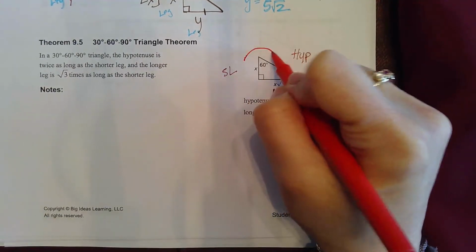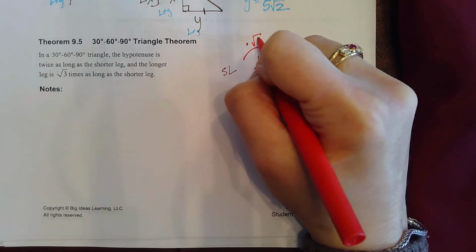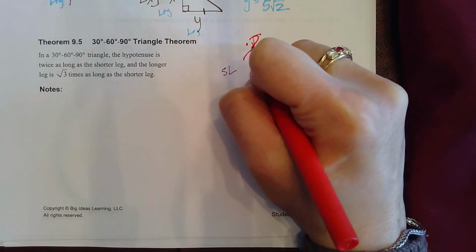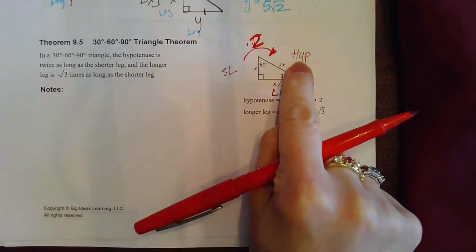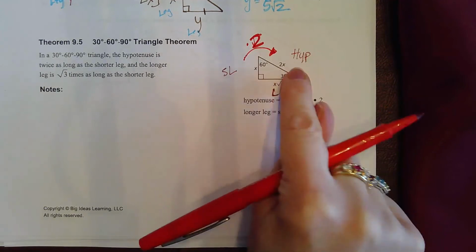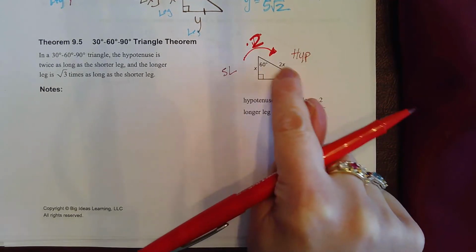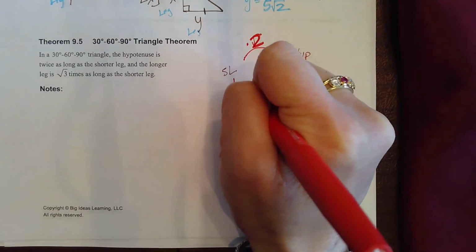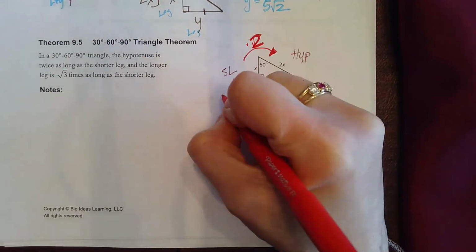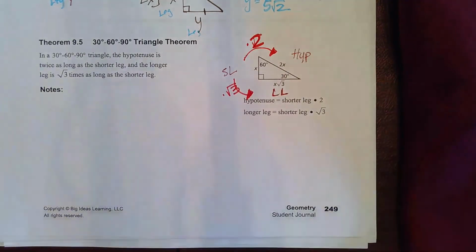So to get from the short leg to the hypotenuse, you would multiply by 2, not root 2. You would multiply by 2. So from the short leg to the hypotenuse. In other words, the hypotenuse is twice as big as the short leg, which is why this says 2x and this says x. To get from the short leg to the long leg, you multiply by root 3.